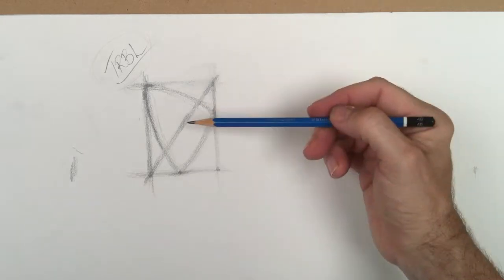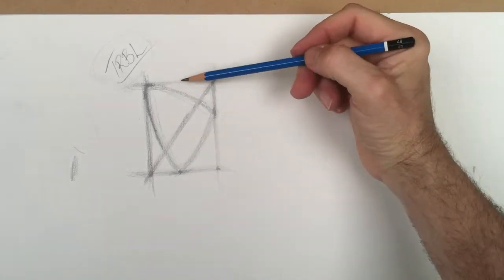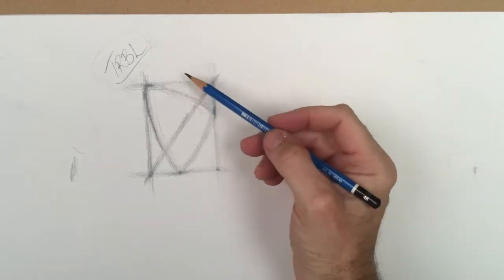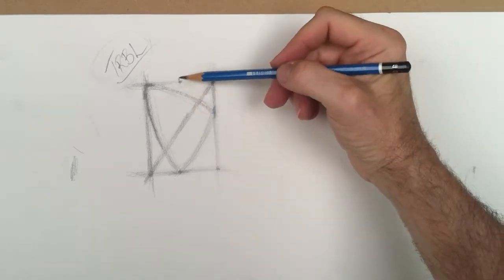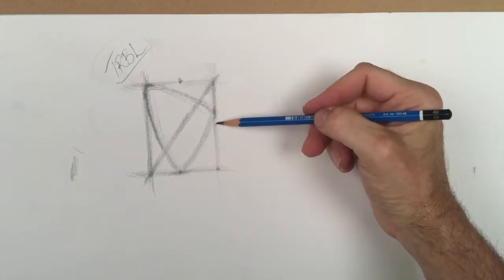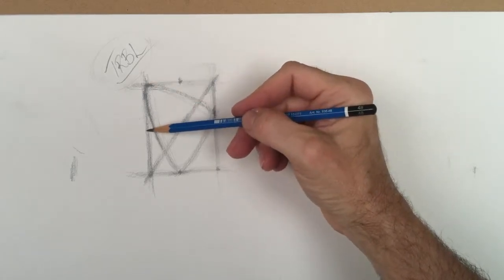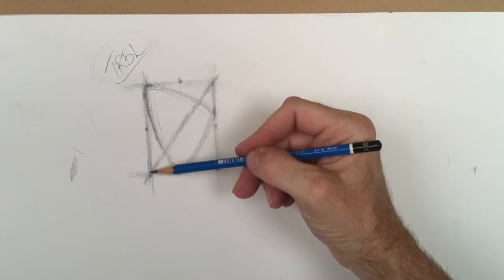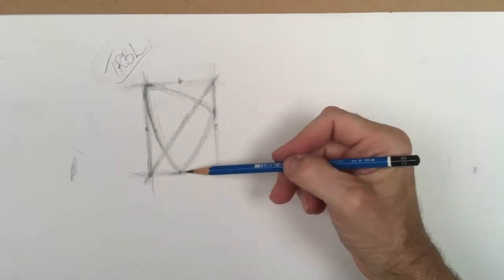The other thing I'm going to do, and I'm going to be using that diagonal to help me draw a bigger version of this shape. The other thing I'm going to do as far as gathering information is I am going to try to bisect these lines, just get a sense of where halfway is. That's going to help me figure out additional placement of points.